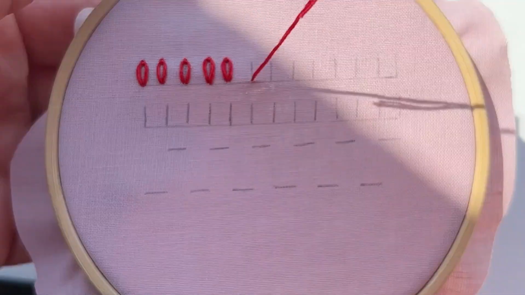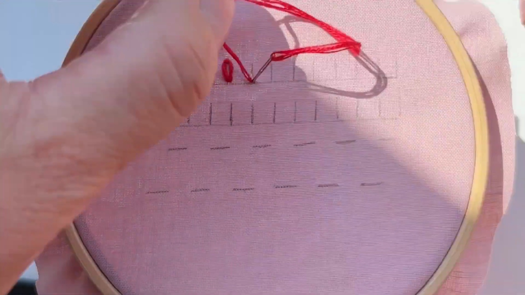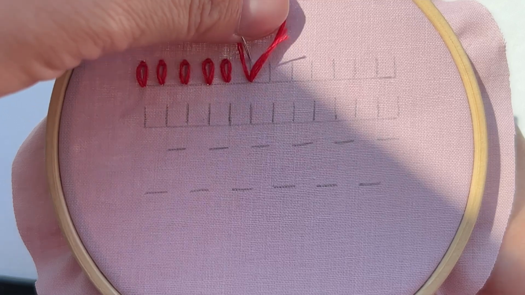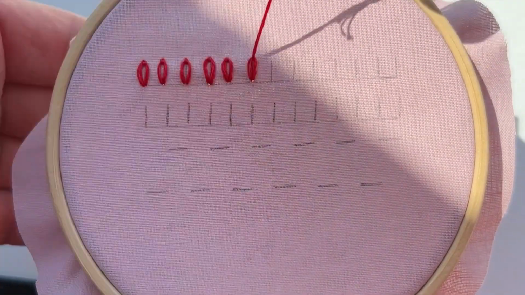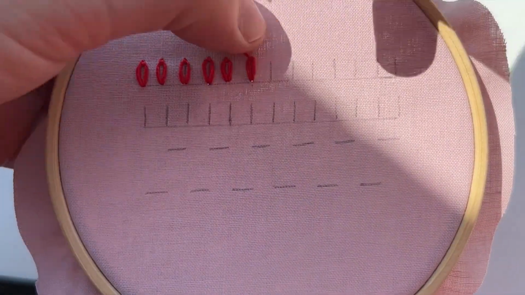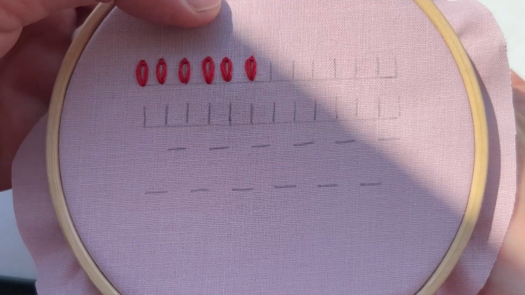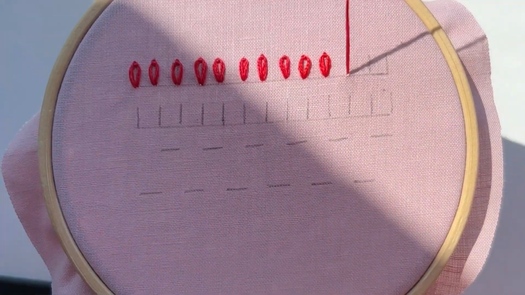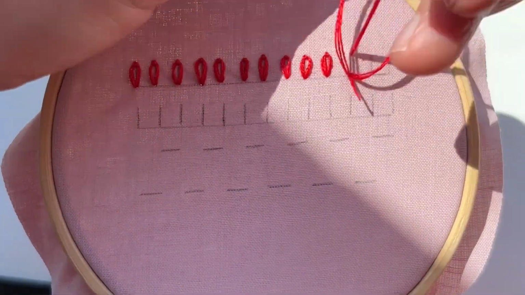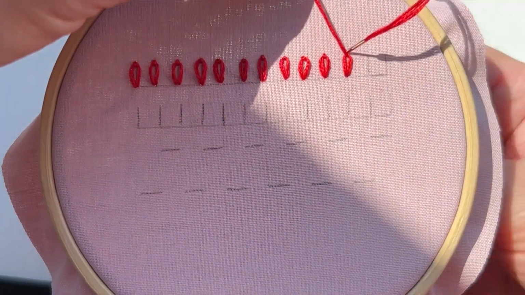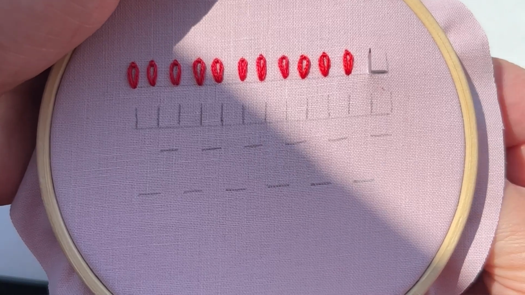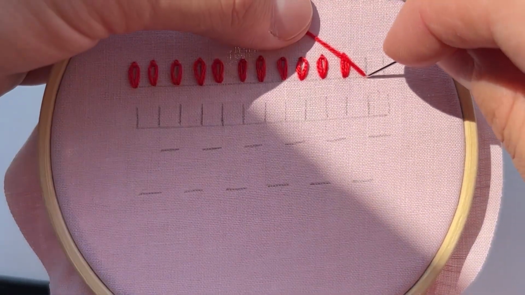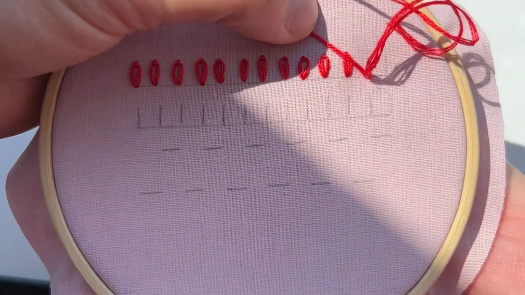By the way, the Lazy Daisy stitch can be arranged in a continuous line or pattern to create decorative borders on fabric. It can fill larger shapes or areas within a design, adding texture and interest. Also used to add detailed, delicate accents in more intricate embroidery pieces.